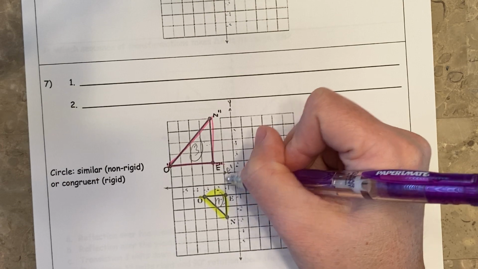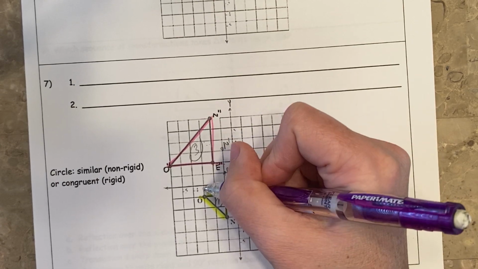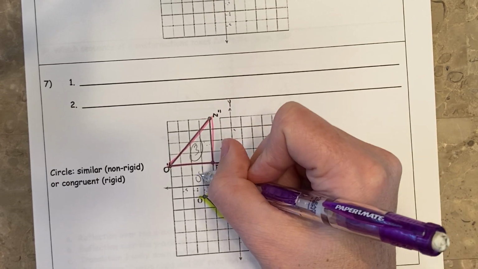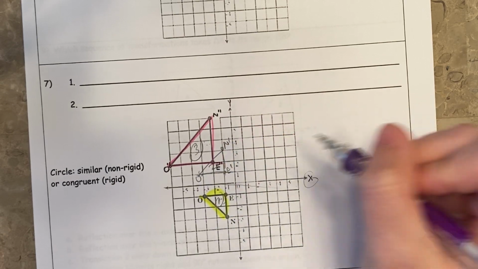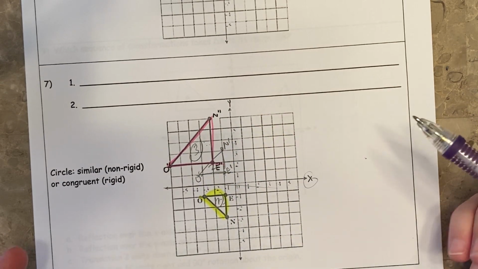1, 2, 3. 1, 2, 3. That'll be M prime. And this would be O prime. So this is what the second one would look like if it was actually there.